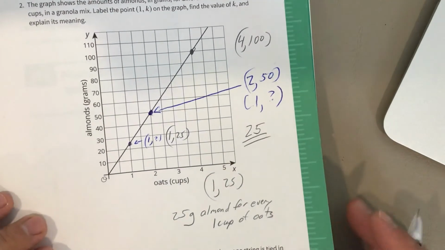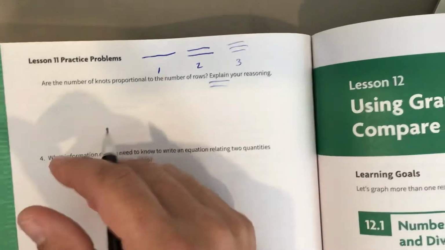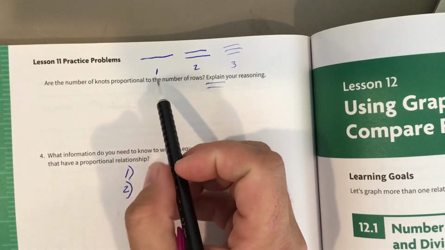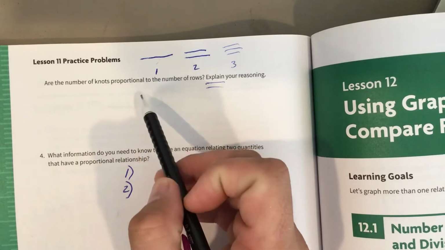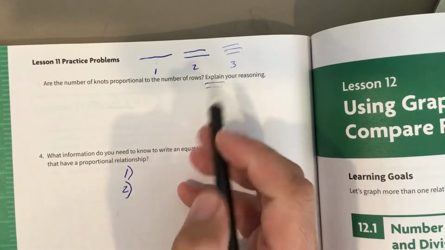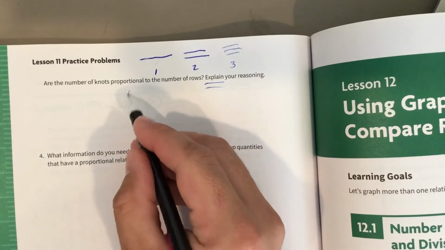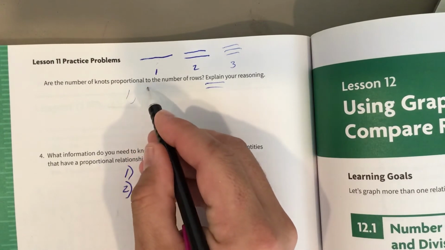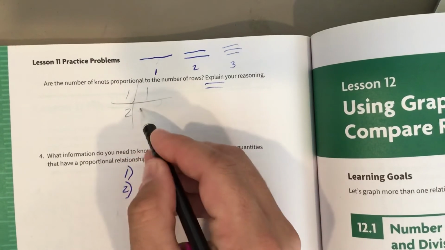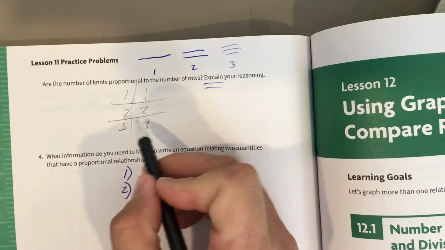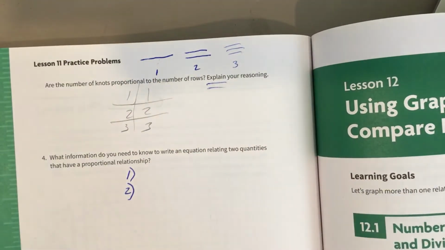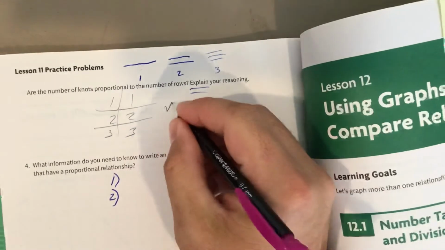Okay, question number 3, talking about the knots and the string. And I just think that if there is 1 row to tie that together, you'd have 1 knot. If you have 2 rows, it'd be 2 knots. 3 rows would be 3 knots. So the question is, if I were to make that into a chart, is it proportional? Is 1 divided by 1, 2 divided by 2, 3 divided by 3 all the same? And I'm going to say yes, it's proportional.